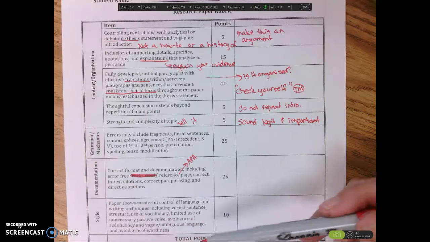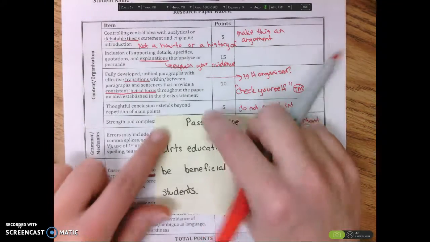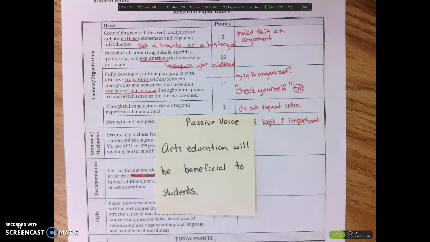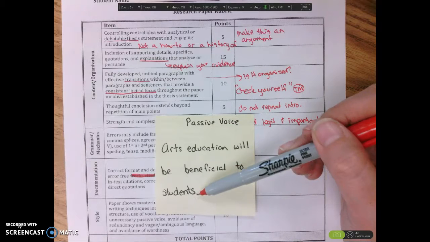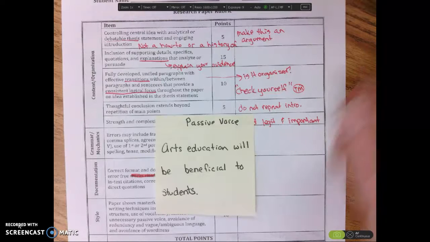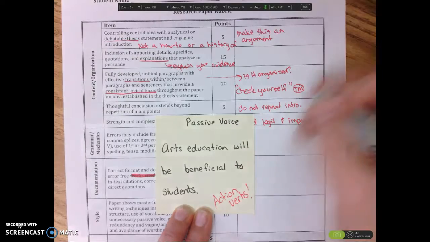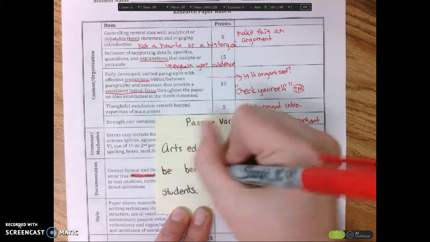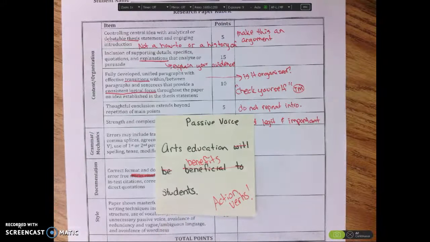Limited use of unnecessary passive voice. Students see that and they're like, I don't know what passive voice is. Here, passive voice is the over-reliance on to-be verbs like is that creates an unclear action. So, arts education will be beneficial to students. That's clear, you see where it's going, but you can make this sentence much more effective by using an action verb. So, action verbs to the rescue. Arts education benefits students.